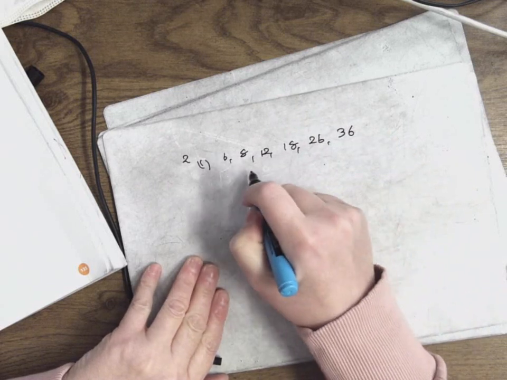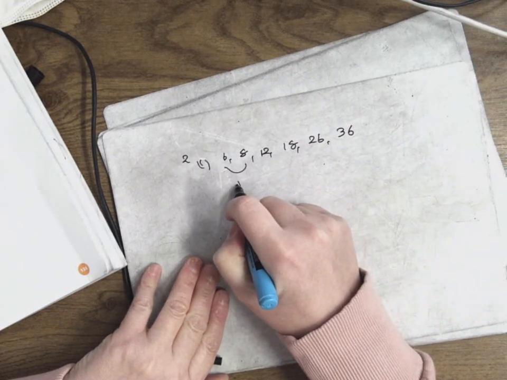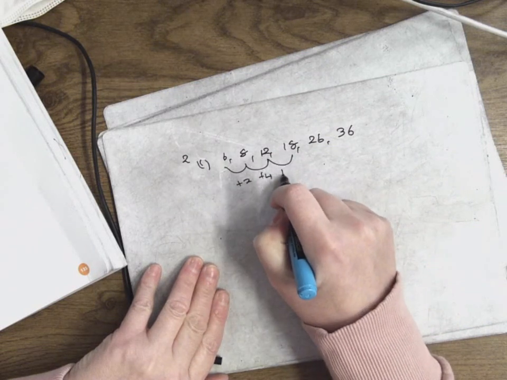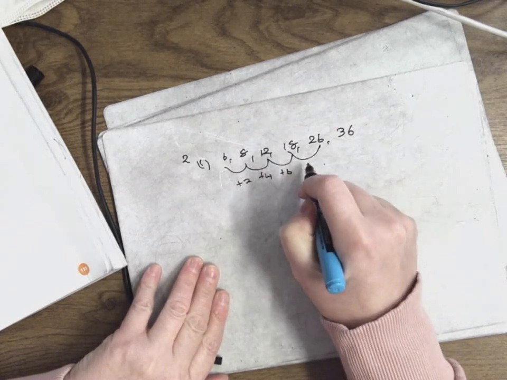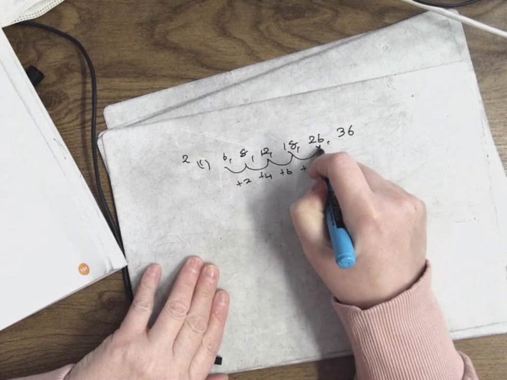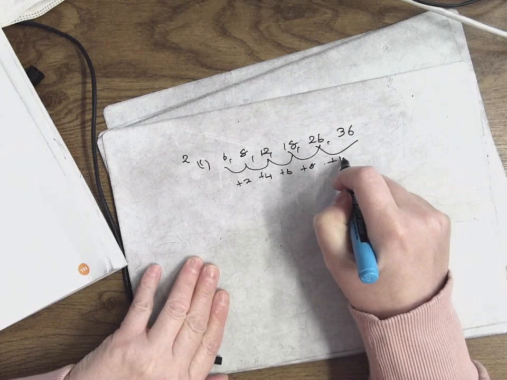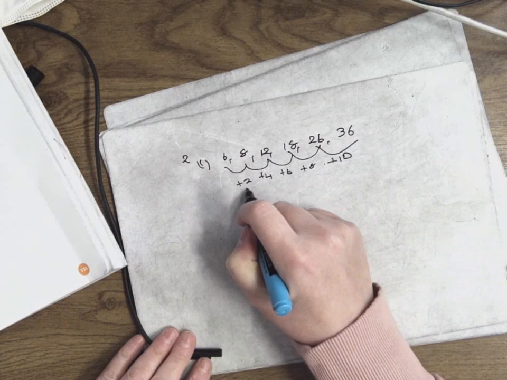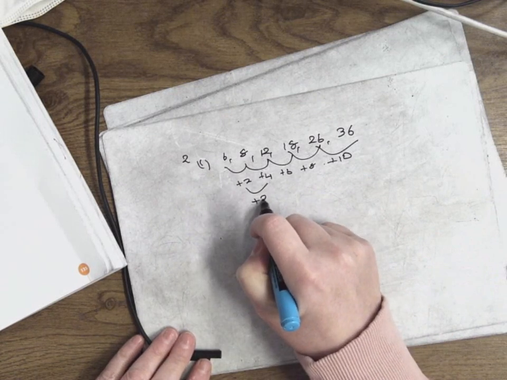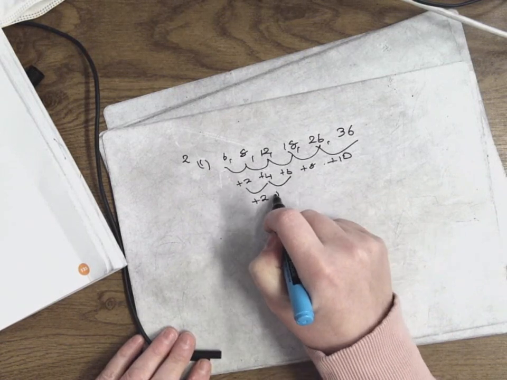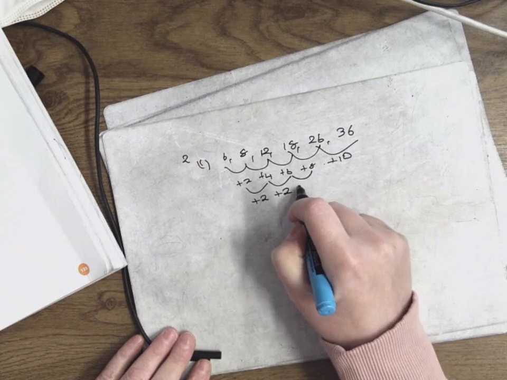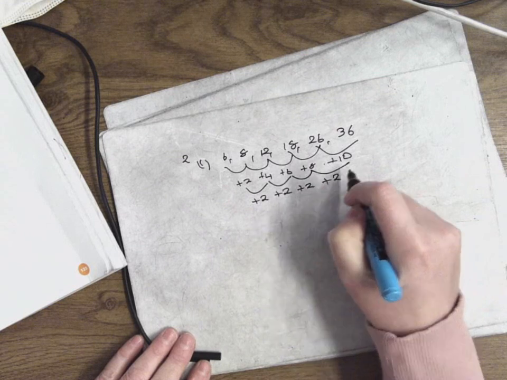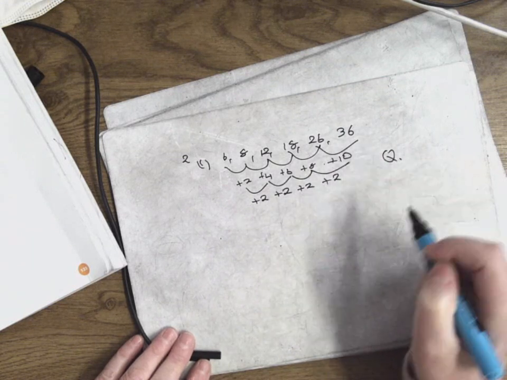You check the first difference, so that's add 2, add 4, add 6, add 8, add 10. It's definitely not arithmetic because you're not adding the same number every time. So then you do the second difference, the differences between the differences. 2 to 4 is 2, 4 to 6 is 2, 6 to 8 is 2, and 8 to 10 is 2. So the second difference is a constant, so that is quadratic.